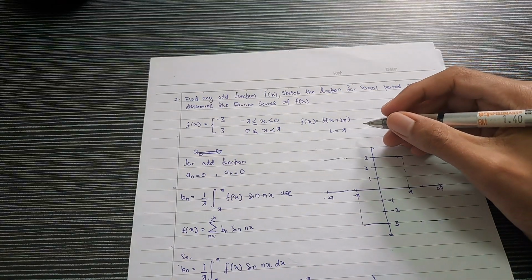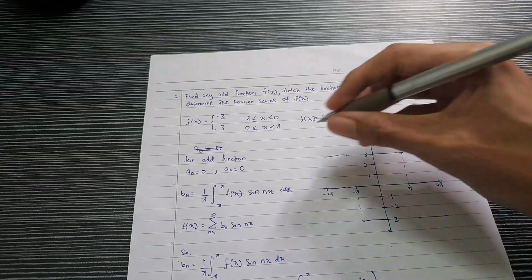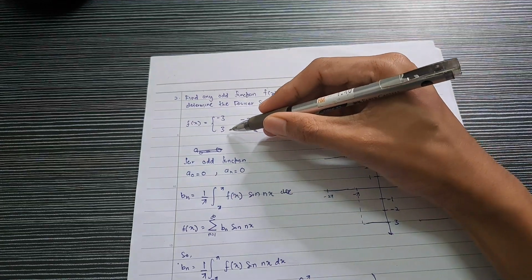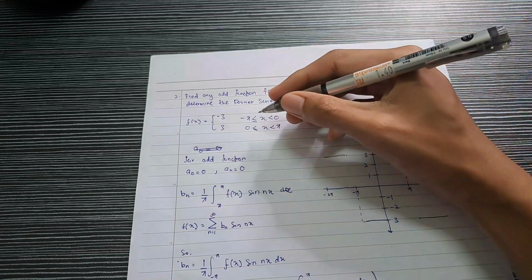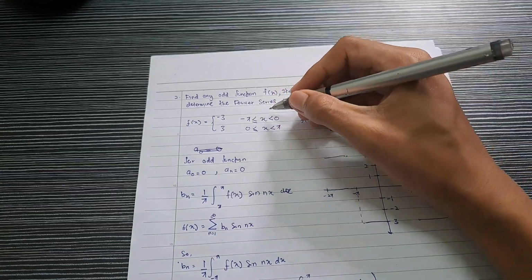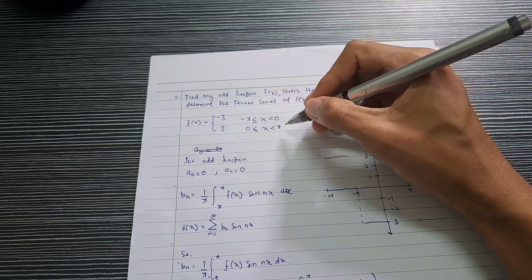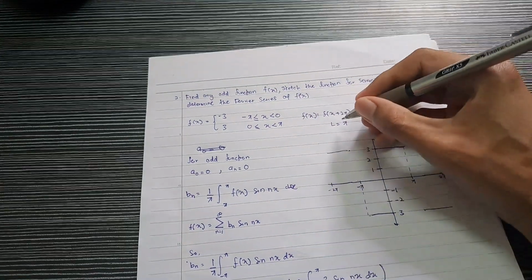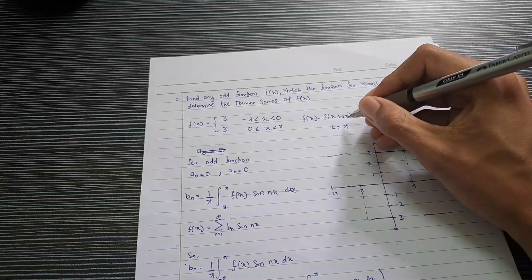Second question is to find an odd function, and we get this function where f(x) is 3 to -3, and the range is negative pi to pi, with a period of 2 pi, and we get L is equal to pi.